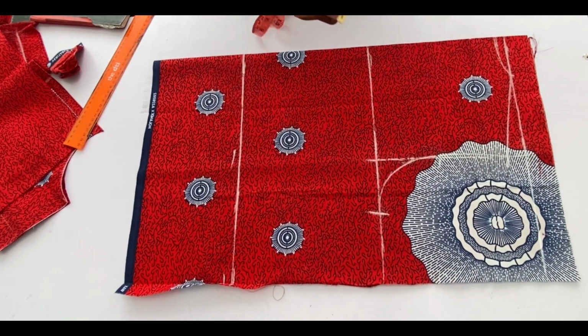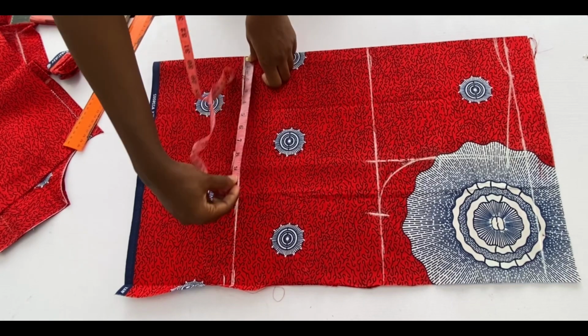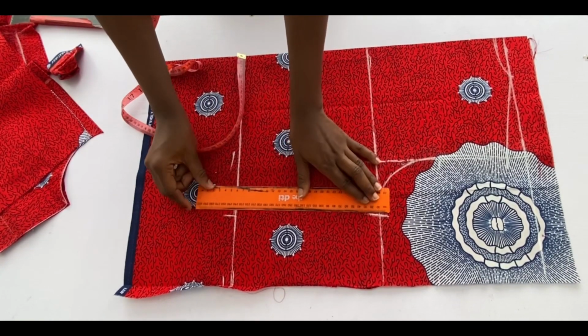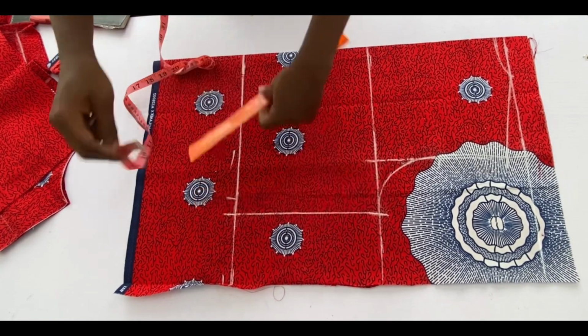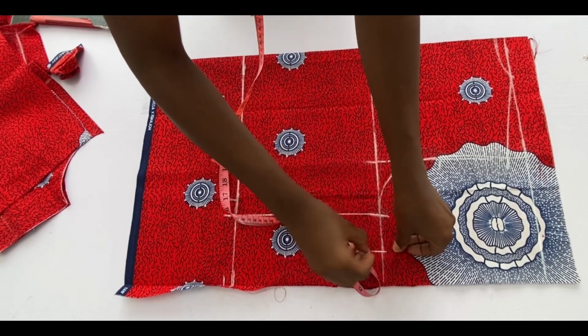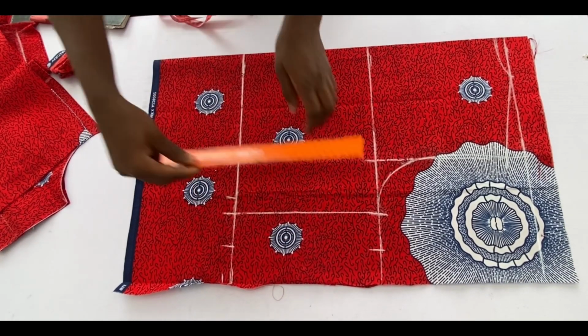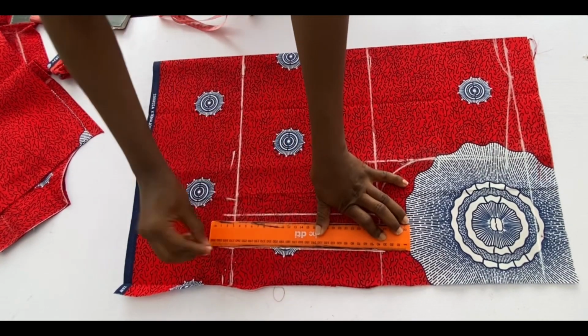The next thing I'll do now is to mark out the waist measurement divided by 4 plus 1 inch allowance for that, and I'll connect with a ruler. I'm adding 2 inches allowance, same allowance I added to the front. I'm also adding 2 inches allowance to the back, and I'll also connect with a ruler.